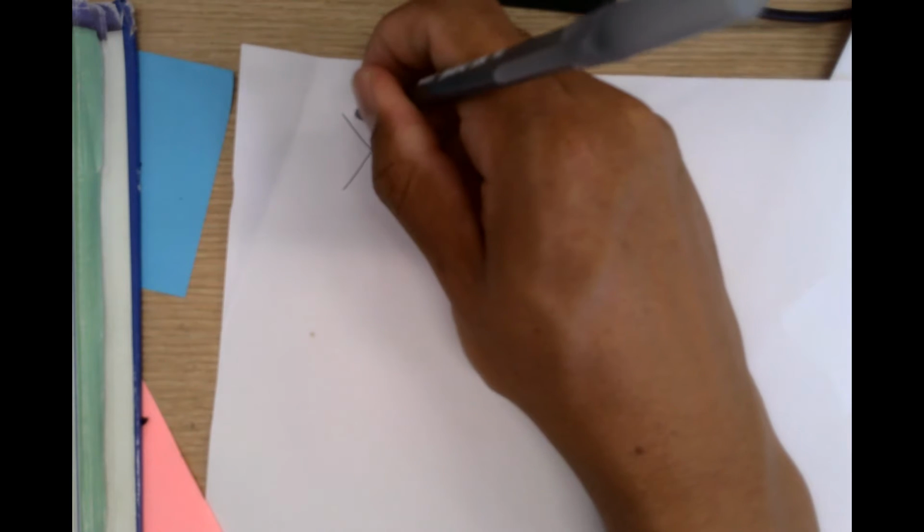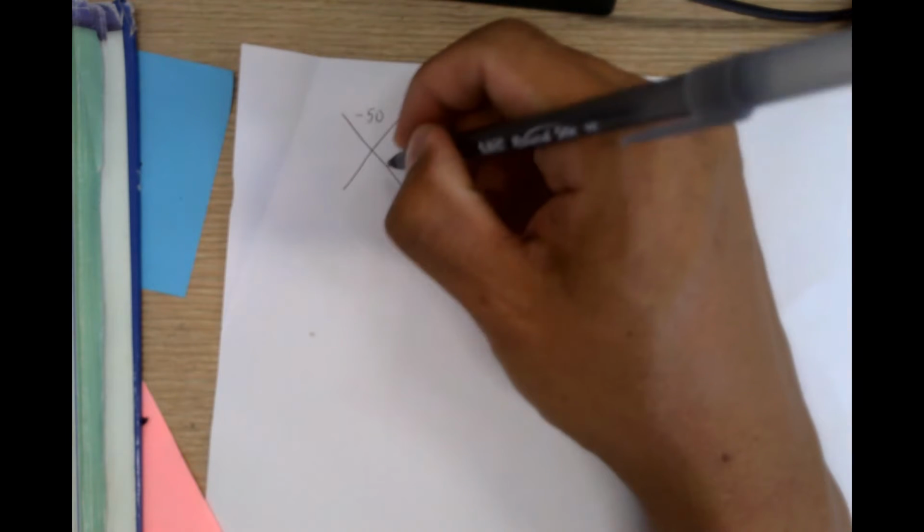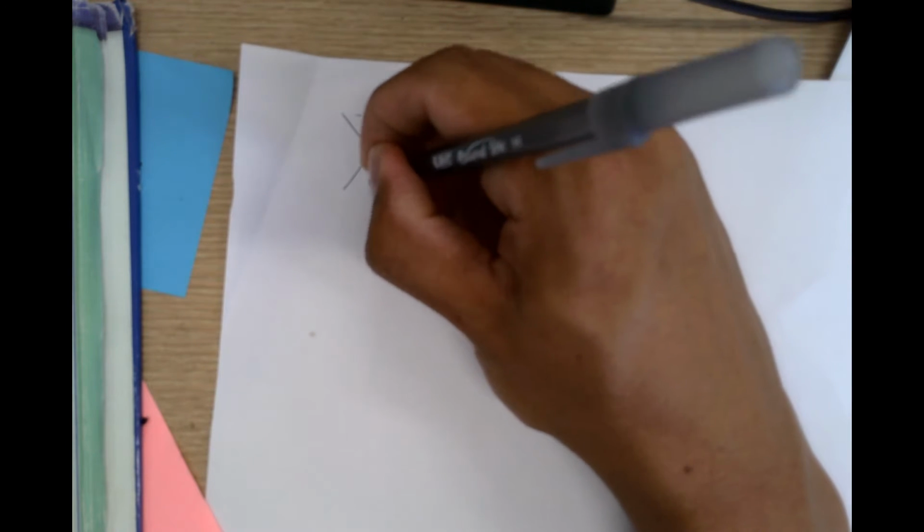Here, what I can do is draw an x. I can put negative 50 on top, that's a times c, and then b on the bottom, so that's 5. And so you want to think about what two numbers, when multiplied, equal the top, but when added together equal the bottom. Okay. Does anyone have any numbers here?